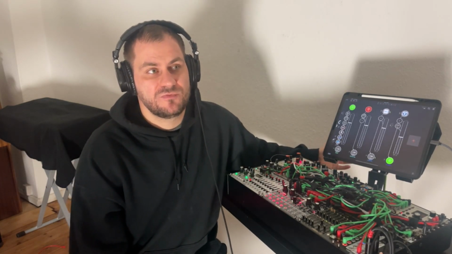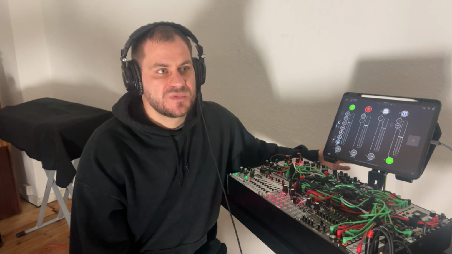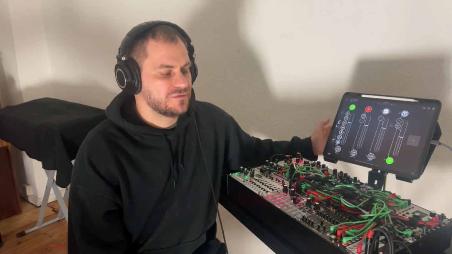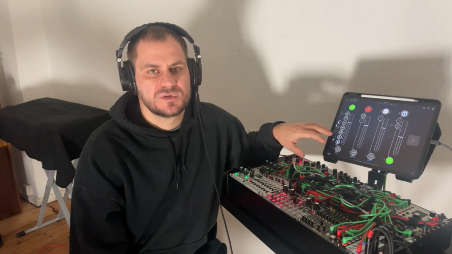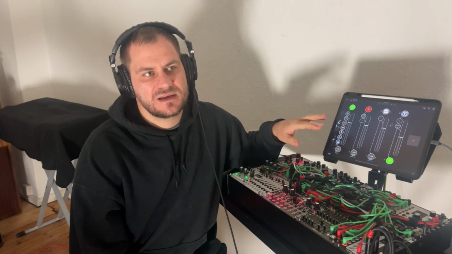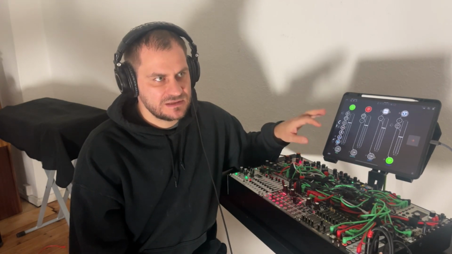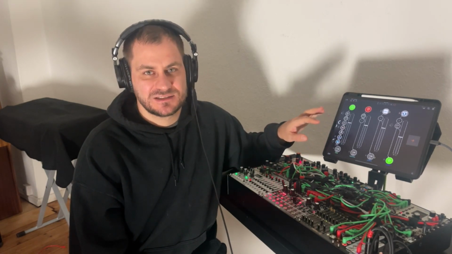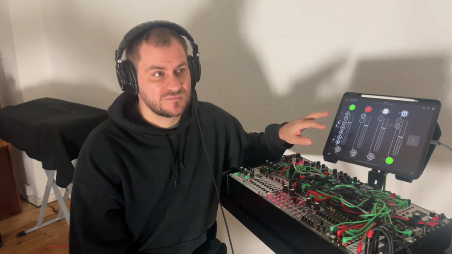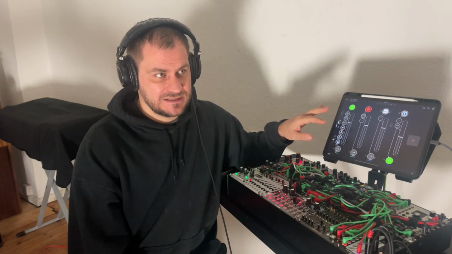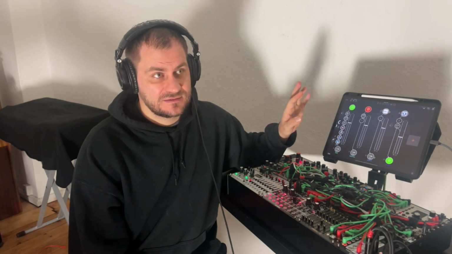That was for a reason, because I wanted to start by really focusing on the modular stuff, not on the iPad. So it was not a backup mixing system, it was my main mixing system, but basically under the hood.